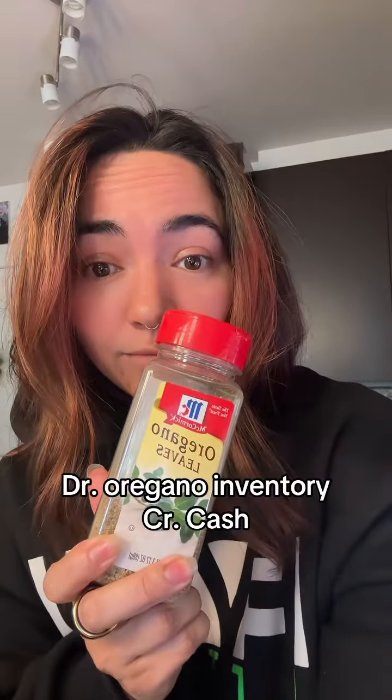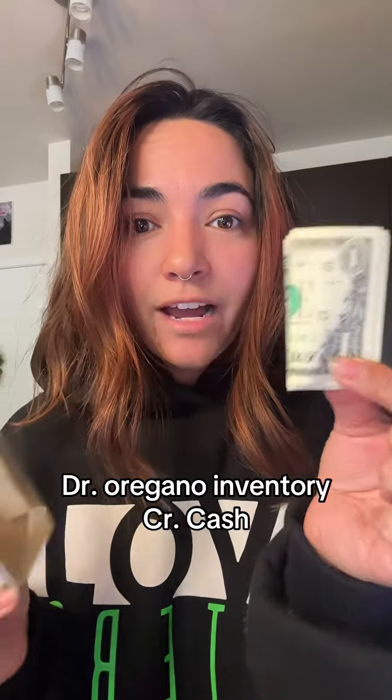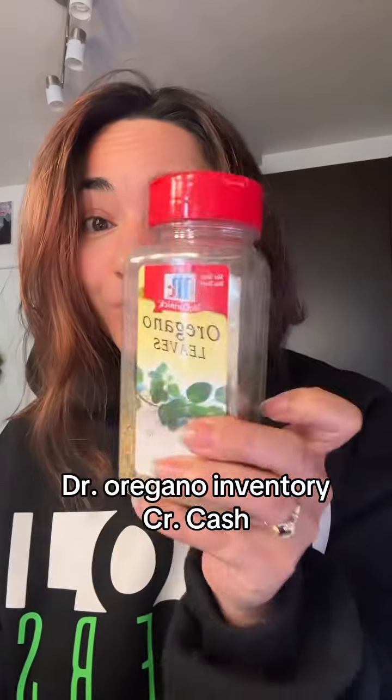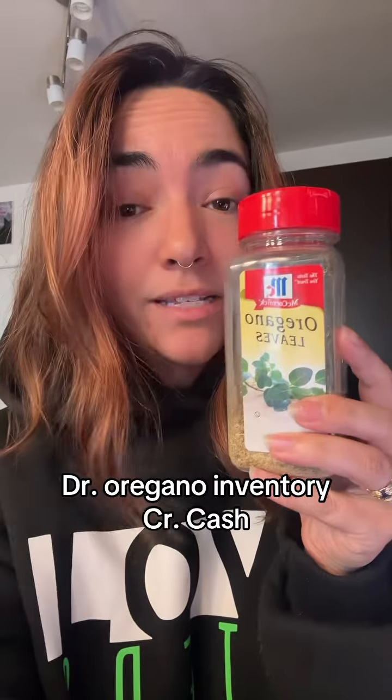I go to the grocery store, I buy whatever I need to make dinner, and I needed to replenish my spice cabinet, so I bought a whole thing of oregano. I go to the store, I hand over cash in exchange for oregano. So now I no longer have cash, and I do have oregano, and it goes into my spice cabinet.